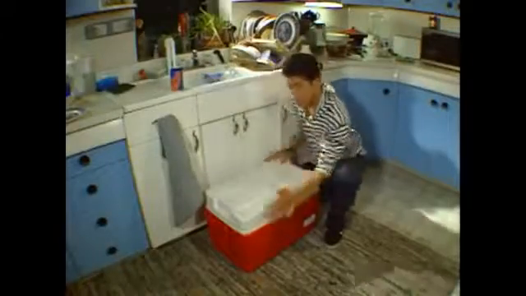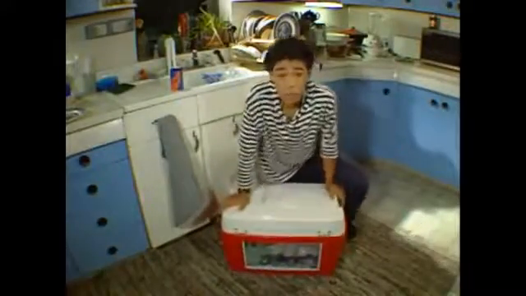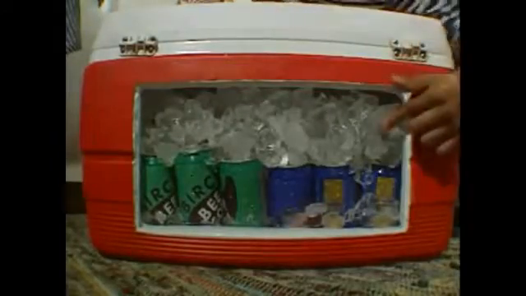Now that's cold, because I packed the cooler myself and put the ice on top. Air is a fluid, and warmer fluids rise while cooler fluids sink. Put the ice on top, and the air cools. Its molecules start to move slower, and they sink. This cool air will keep the sodas cold.